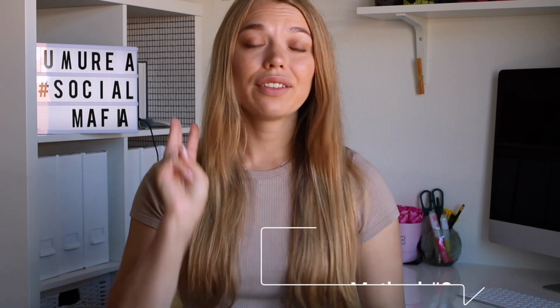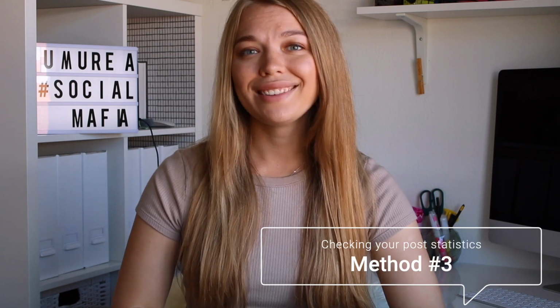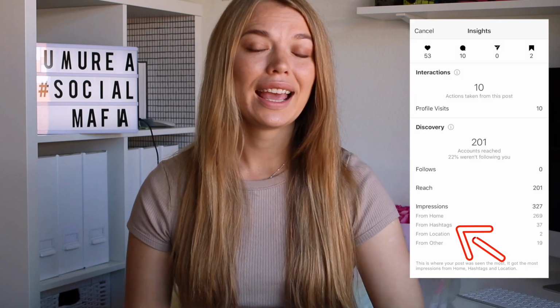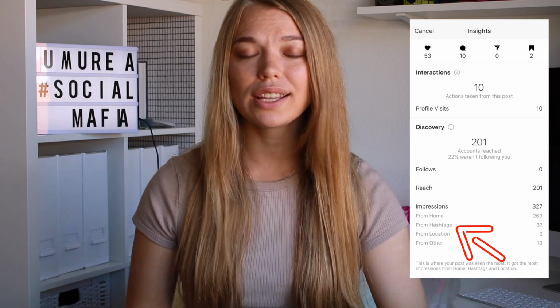That can only happen when you use really big hashtags, which means one hashtag has over 1 million pieces of content under it, and usually Instagram updates the content very fast under these hashtags. The third method is, of course, to go and check your statistics. You can see it right here, where you can see how much traffic you got from hashtags, and if you see that you don't get enough traffic, then probably you're using wrong hashtags, or some of your content is being banned under certain hashtags.